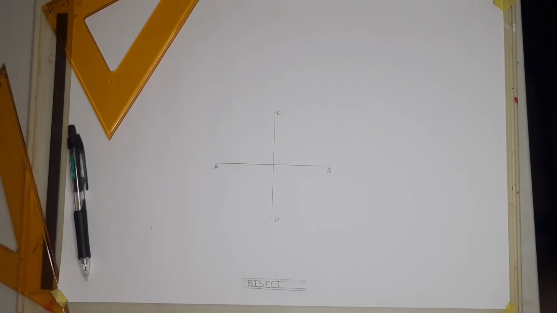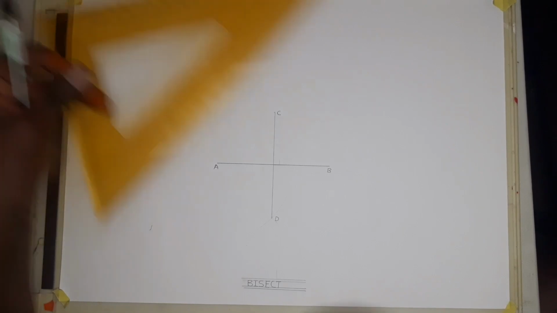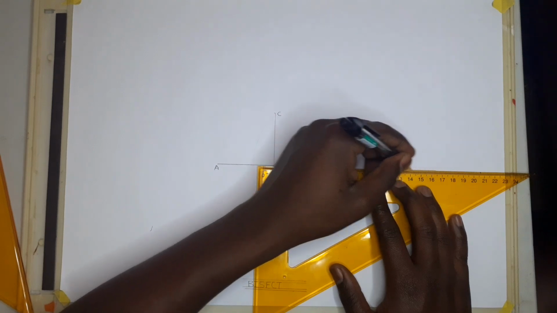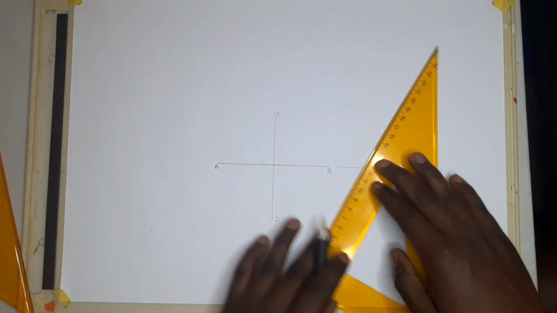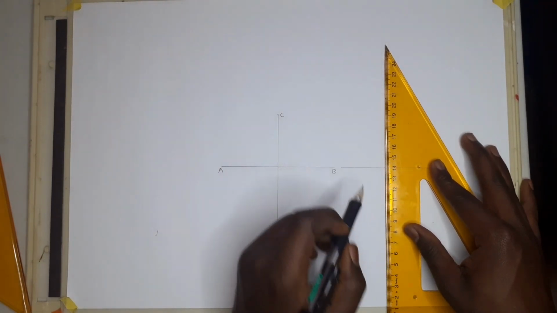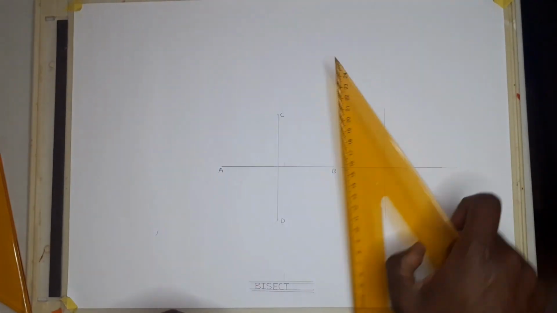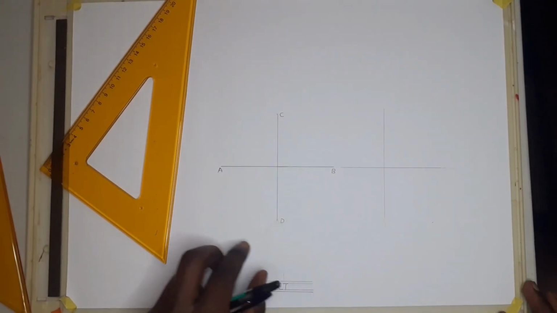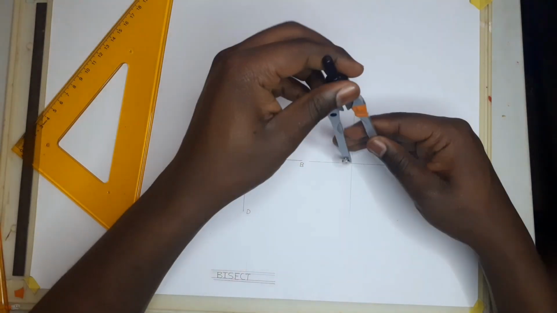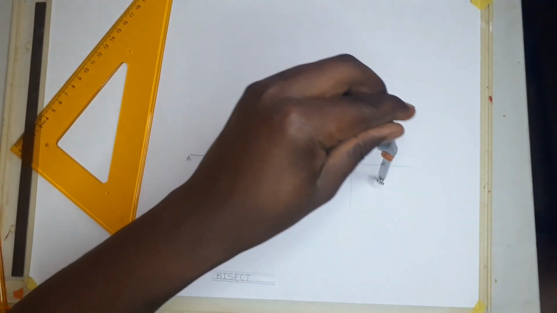I'm gonna show you how to bisect a circle also. So I'm just gonna draw another line. So, and with the circle, don't forget to draw center lines. So I'm just gonna draw a circle with any diameter.